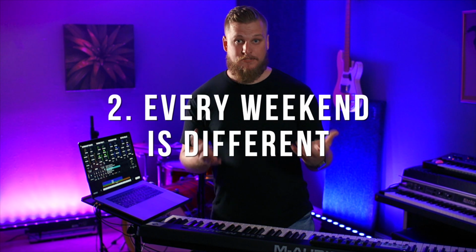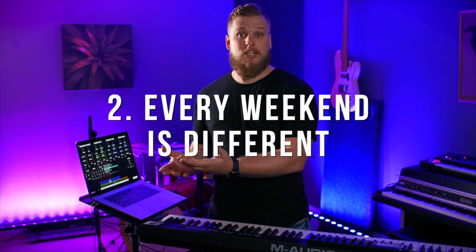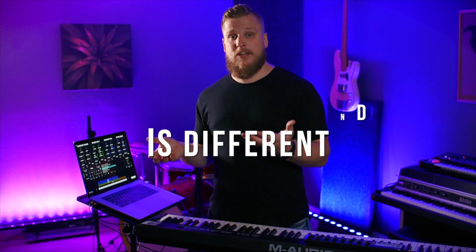The second factor is that every weekend is different. Some weekends, the auditorium's gonna be full. Some weekends, the auditorium might not have as many people in it, and this is gonna have an impact on your sound. And not just that, you're gonna be playing different songs. So just because it worked one weekend doesn't mean that it's gonna work the next.